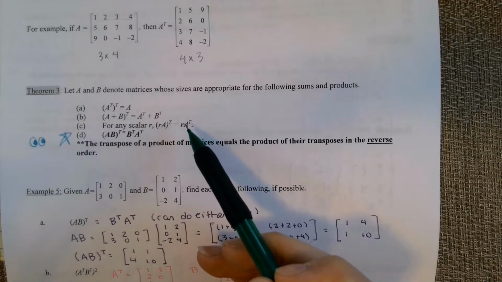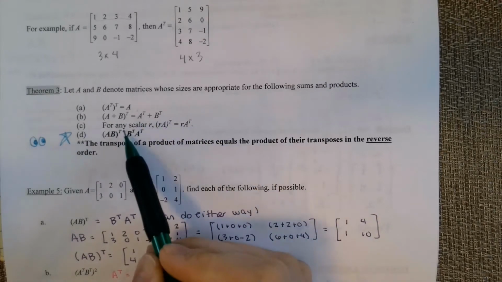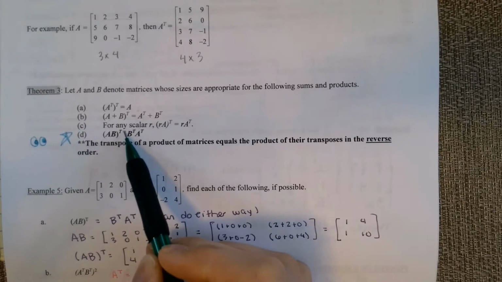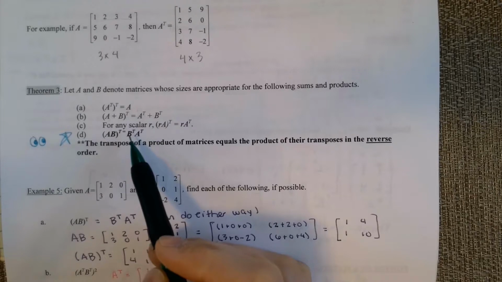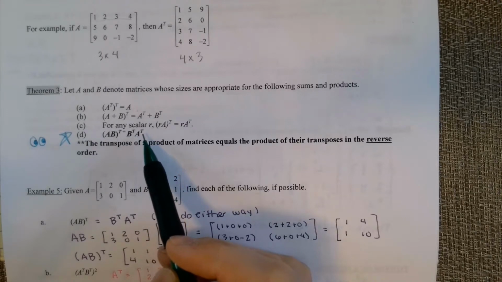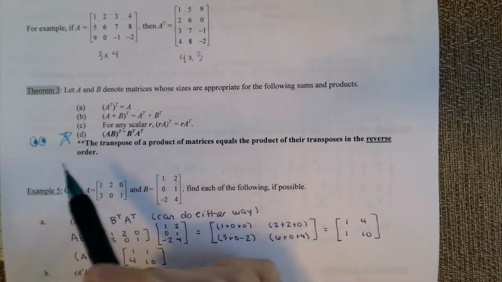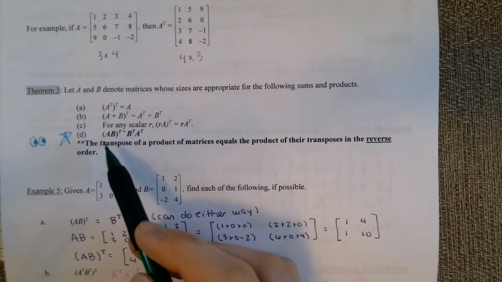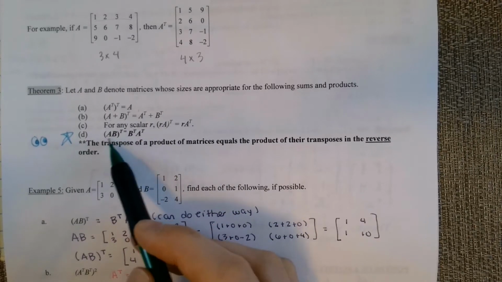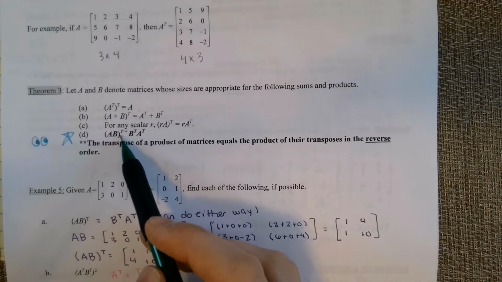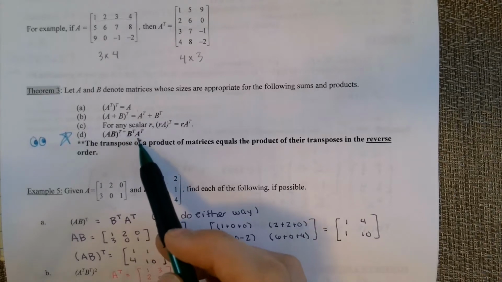If I have a scalar, I can factor it out before I take the transpose. And one final important thing: if you multiply two matrices together and then take the transpose, that is equal to taking the transpose of both matrices and multiplying them in the opposite order. That's a little confusing, but I've written that statement here for you in case you need to copy it down. Again, if I take two matrices and multiply them together, and then take the resulting transpose, that would be equal to taking their transposes separately and then multiplying those two matrices in the reverse order.